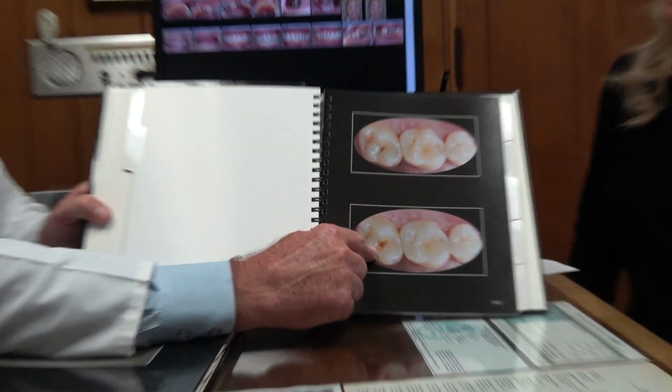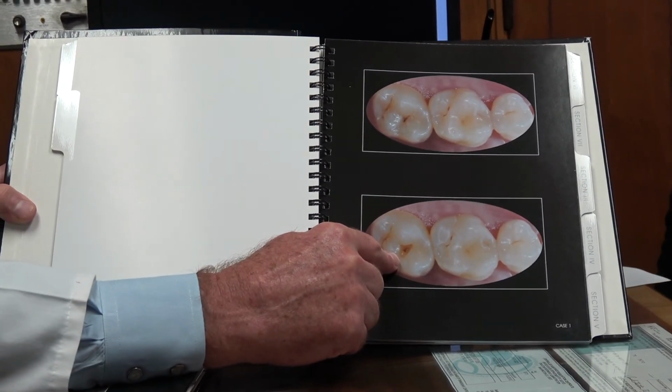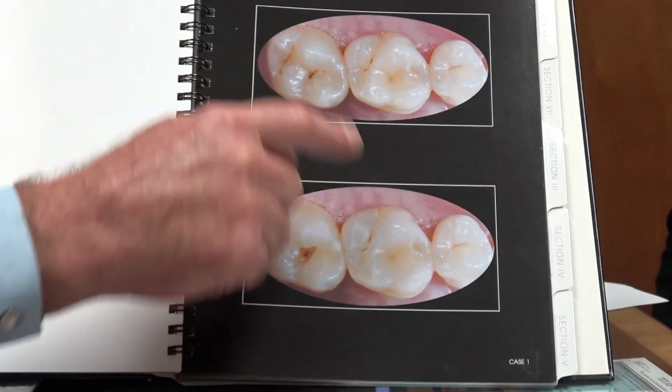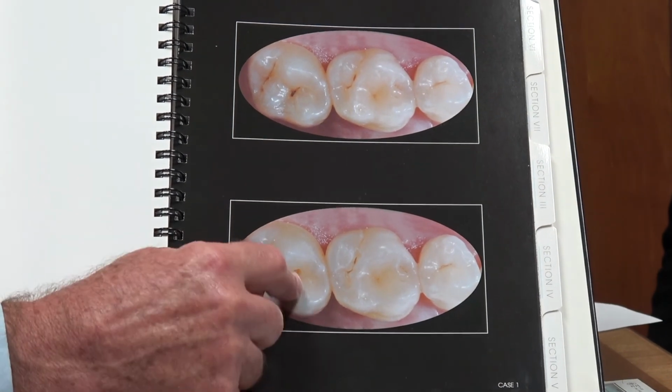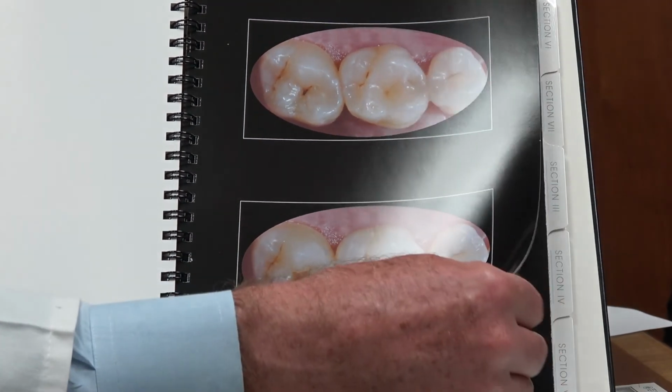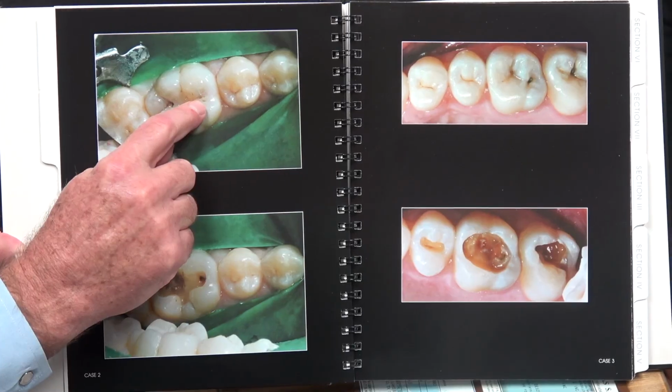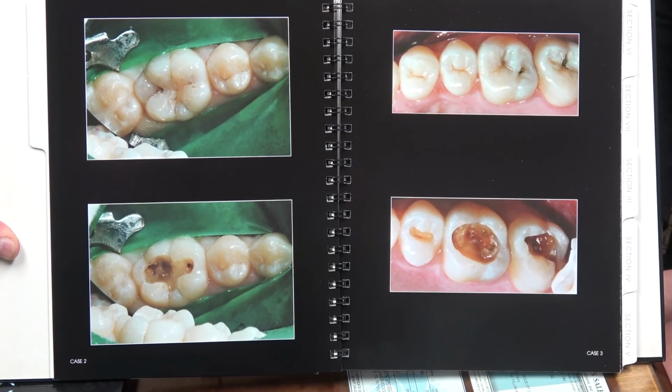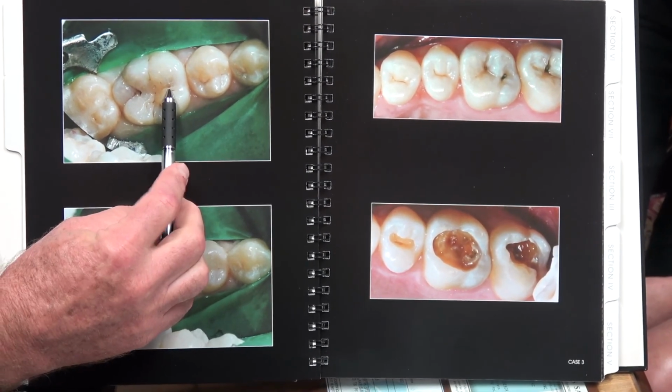So this is what decay looks like in the initial phase. Little dot in the enamel, then once it gets into the dentin, it's a small area in the dentin. That's how you like to catch decay. This picture has been so worthwhile to me because this little area right here of decay you don't even see.